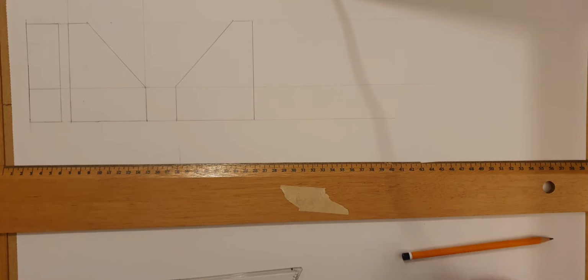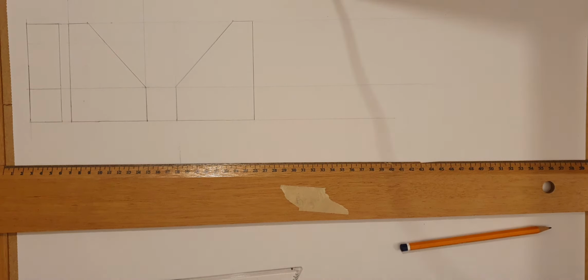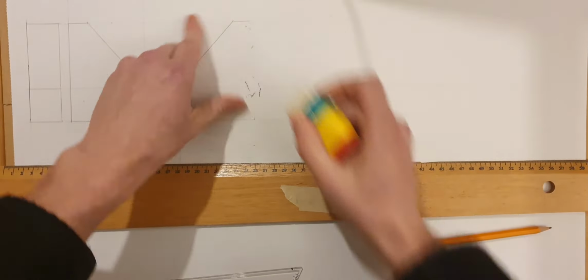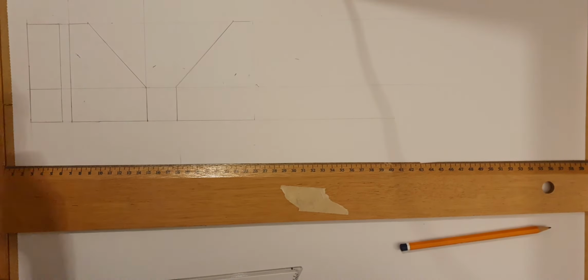Sorry, shouldn't have put this in dark. That should be a fold line. So I'm just going to quickly rub that out and leave it in light for the minute.